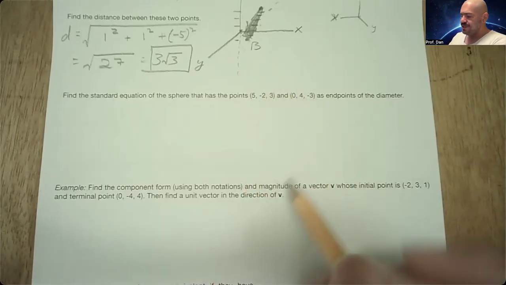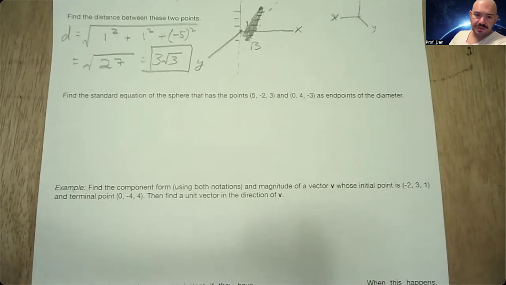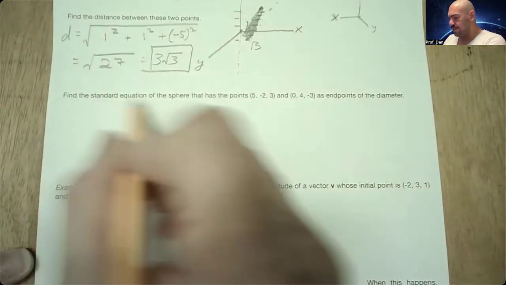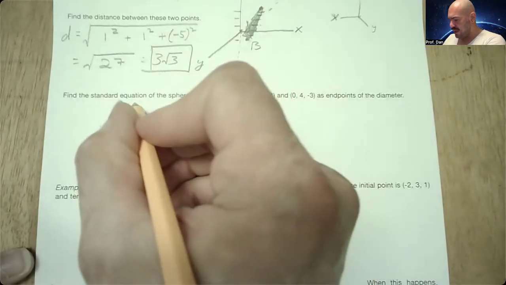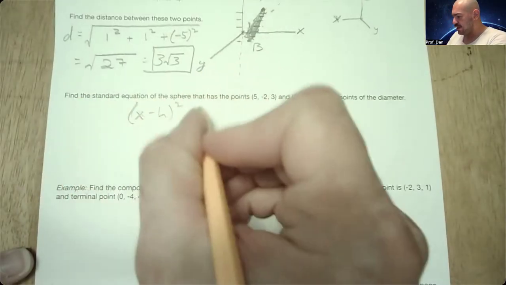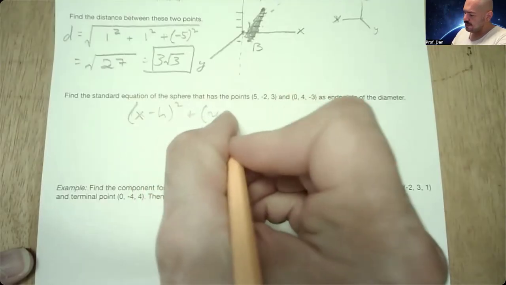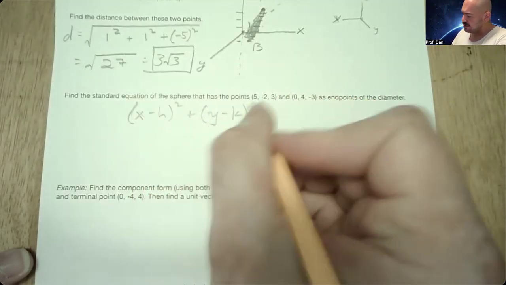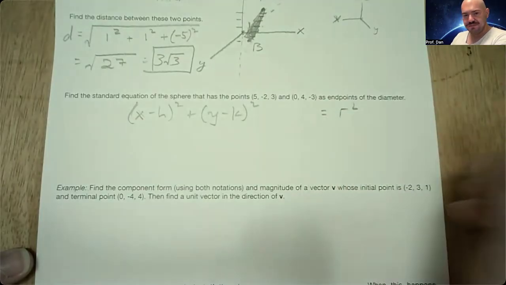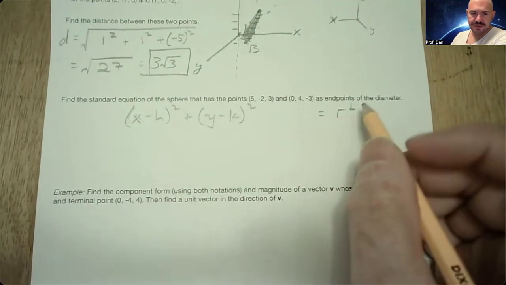So to write the equation of a sphere, it's basically an extension of writing the equation of a circle, right? So remember, to write the equation of a circle, you had kind of the standard form (x minus h) squared plus (y minus k) squared equals r squared, right? Where r is the radius of the circle.